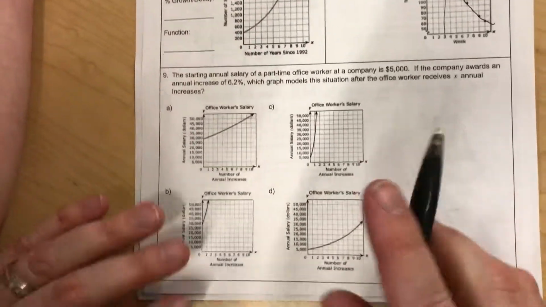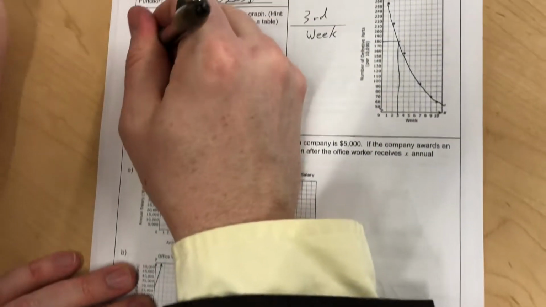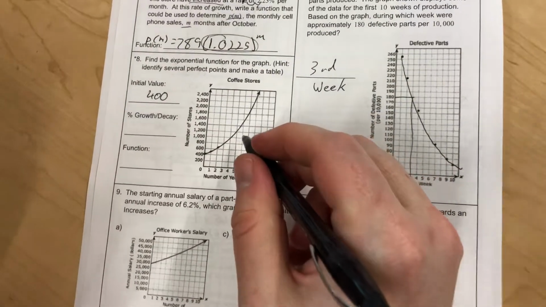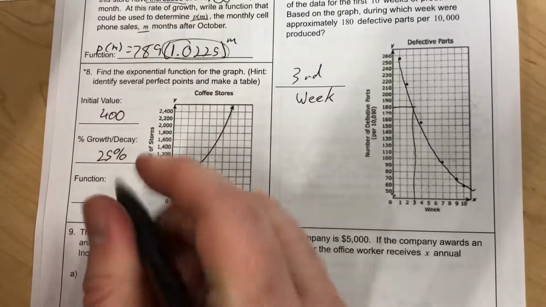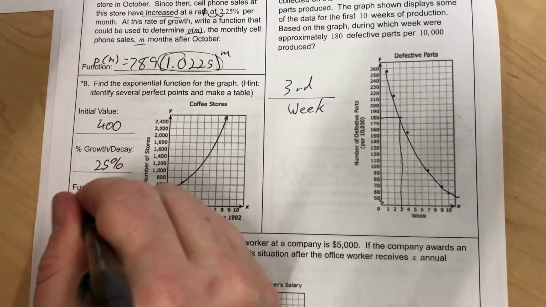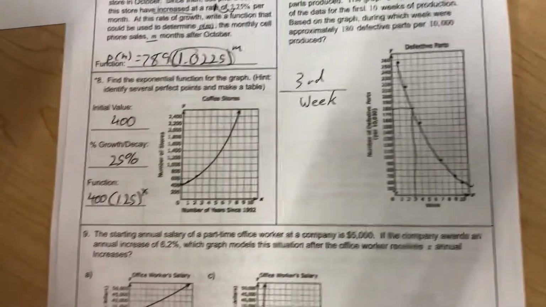Number 8, find the exponential function. This one, remember, was 0, 400, 1, 500, and then 625. My initial value is 400. My growth is going to be 25% on that one. So that's 400 times 1.25 to the x power.